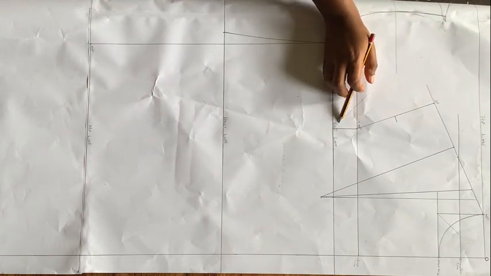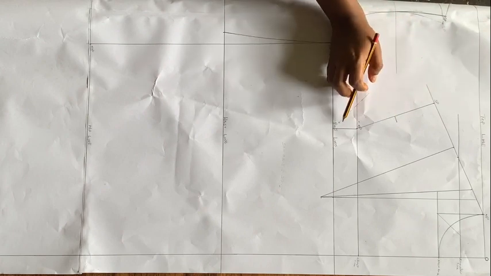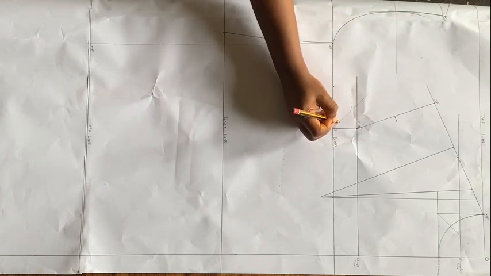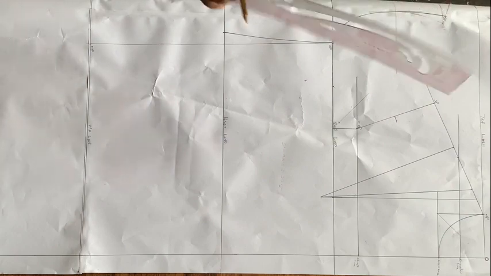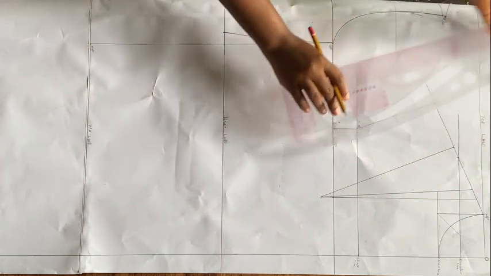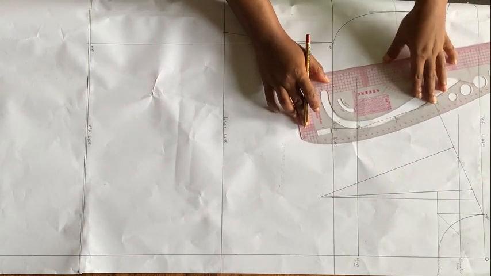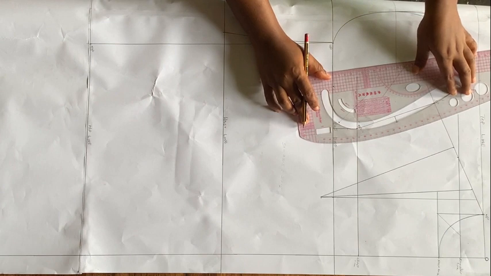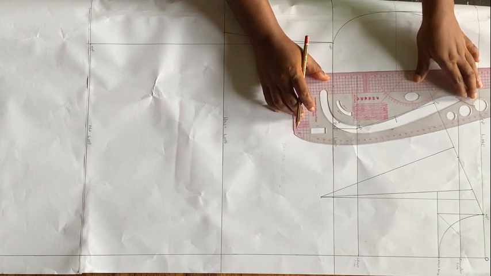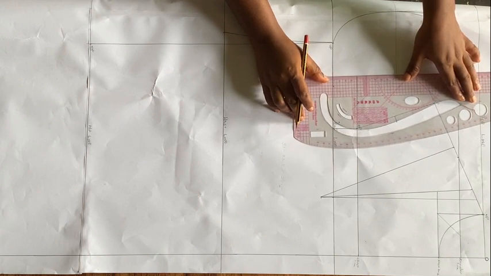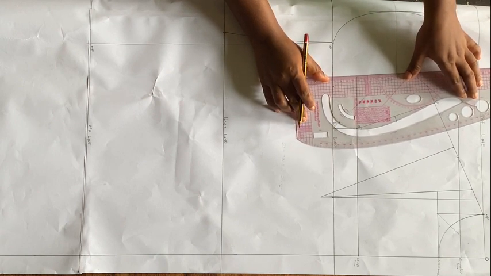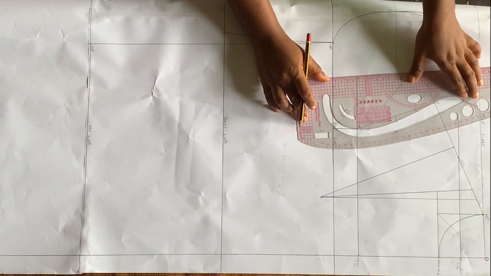So here with my curve, I'm going to be linking the SP to that 1 cm point, then linking it to the new 1.5 cm point on an angle of 45, and then linking it to the underarm point, which is the point on the bust line. So yeah, you can do this just linking 2 points together.